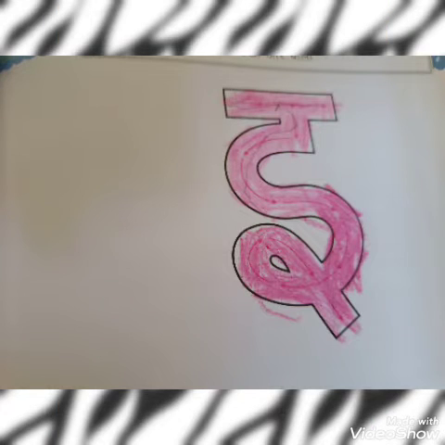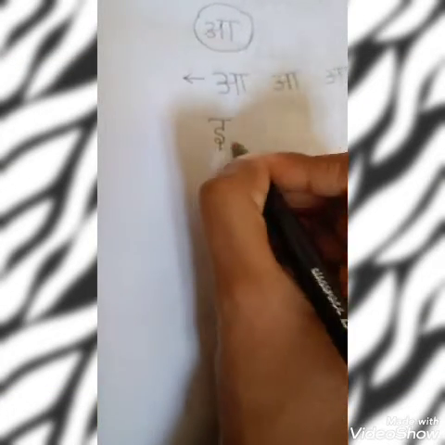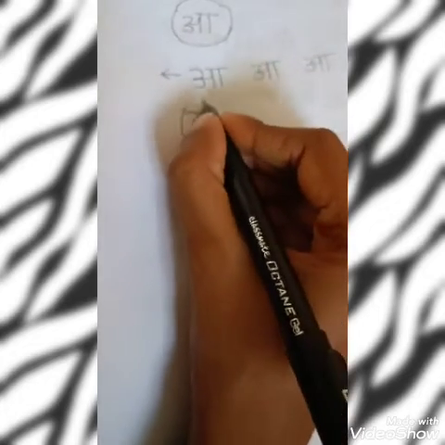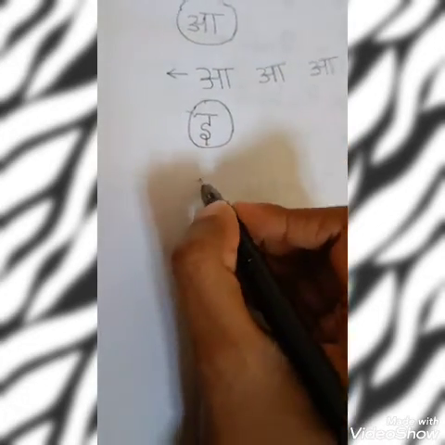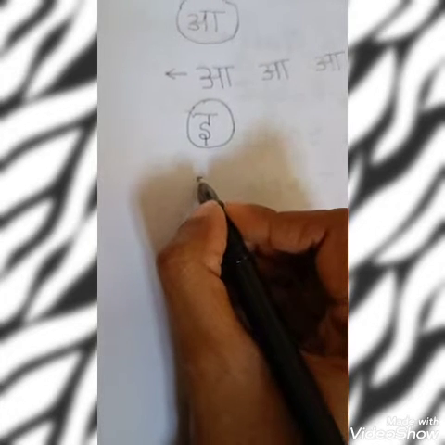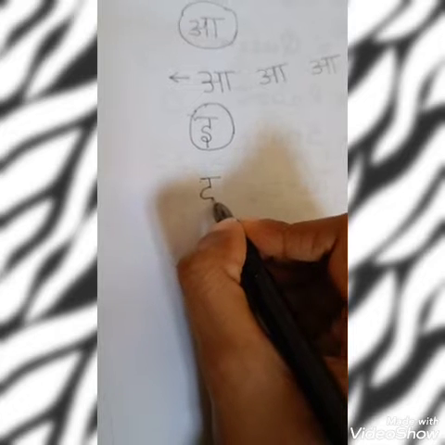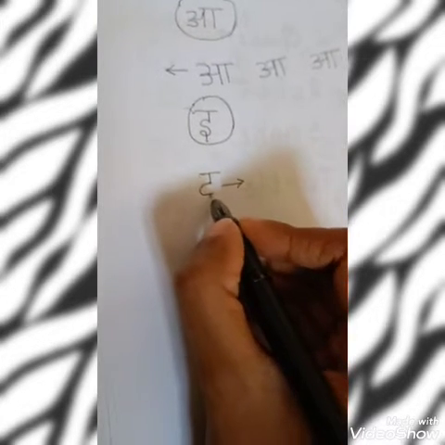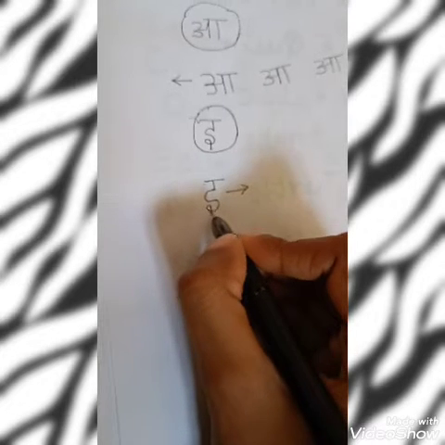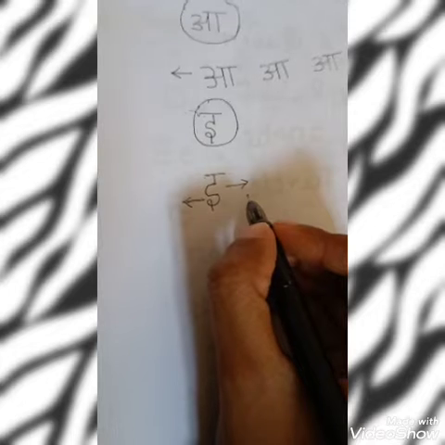And next going to E. What will E be made of? One sleeping line, one standing line, and S. Make the children learn S, and give a small tail at the bottom of the S. That's it, E can be formed.